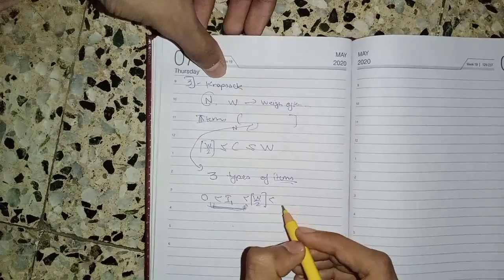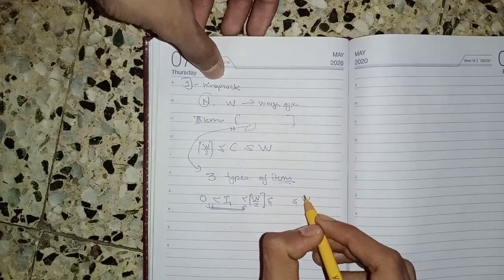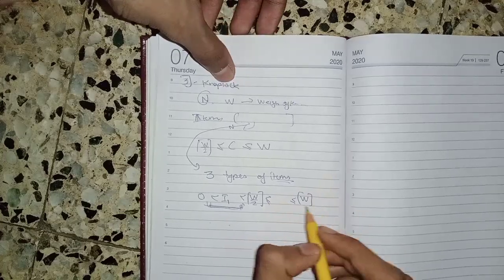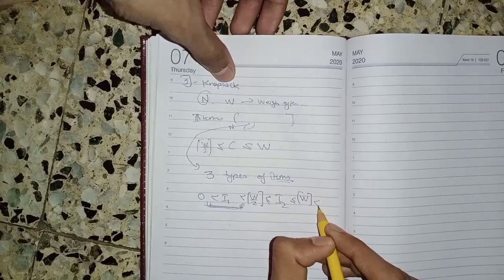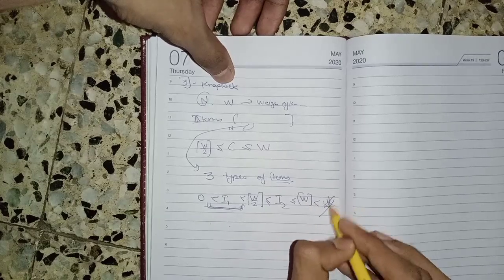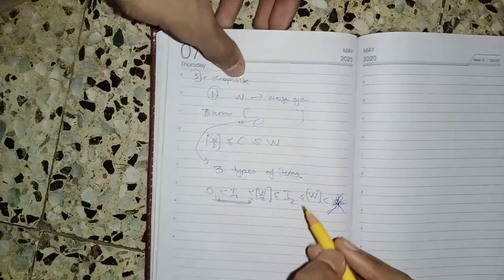Another category, category 2, is one which lies strictly within the required range. And the third category is greater than the capacity of the knapsack. So these items we are not concerned with, but we are concerned with these two types of item.